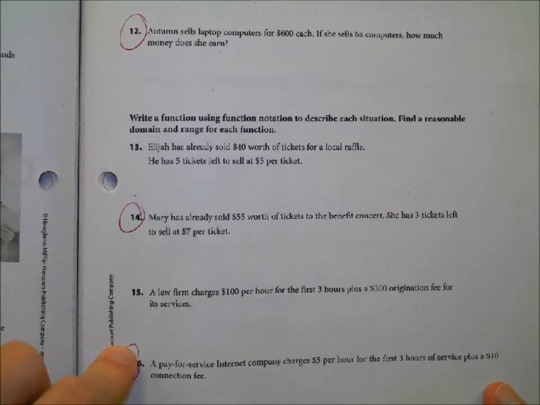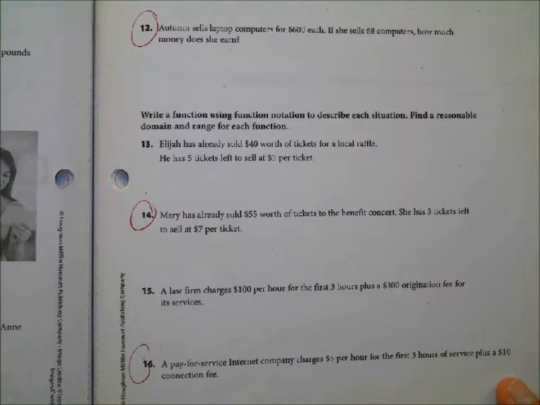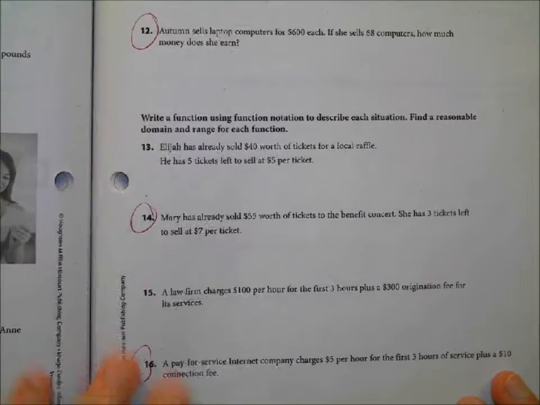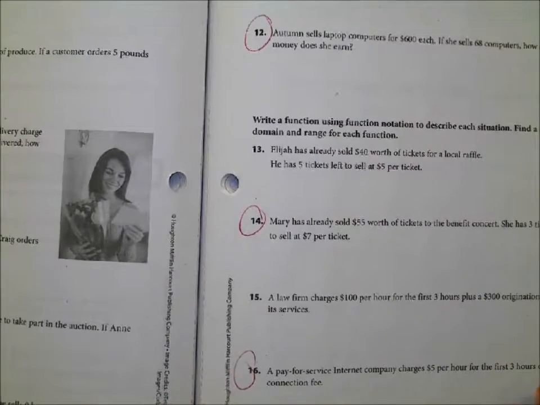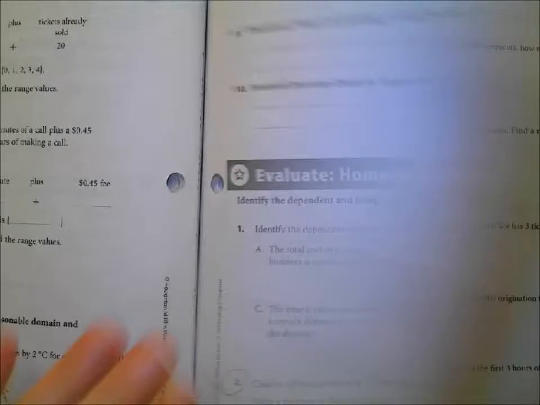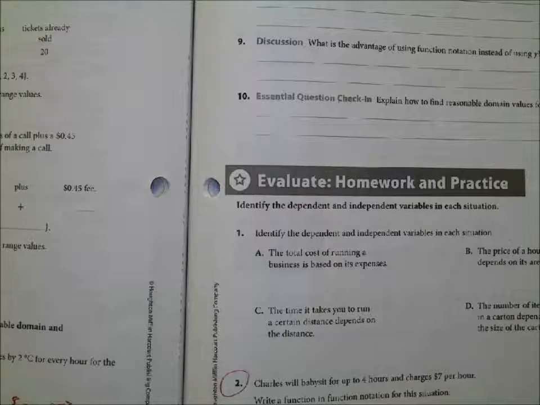For 14 through 20 evens, you're writing the function, not solving. You're just going to give me a reasonable domain and a reasonable range. Of course, the reasonable range requires us to solve, so you have to match the domains and ranges. Get started. I'll come around and help you. Ms. Mulcahy will too.